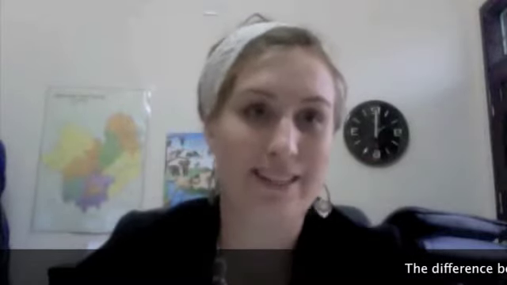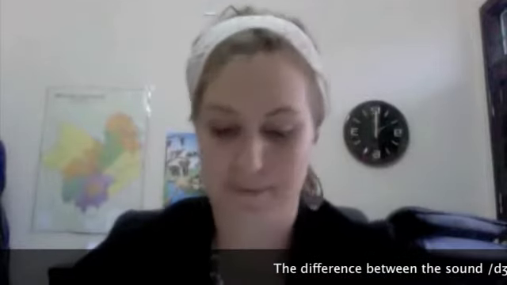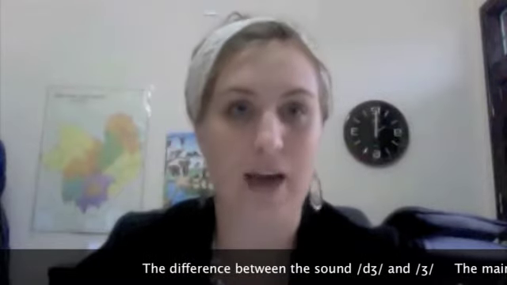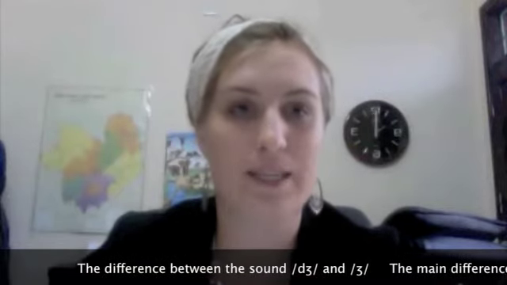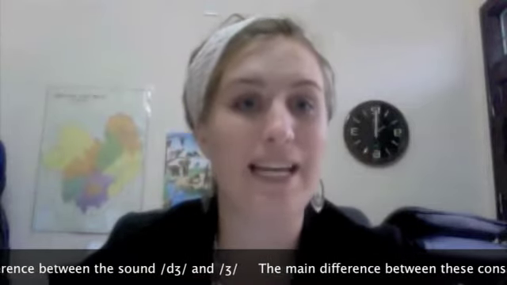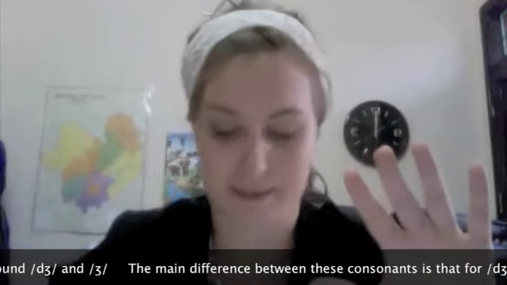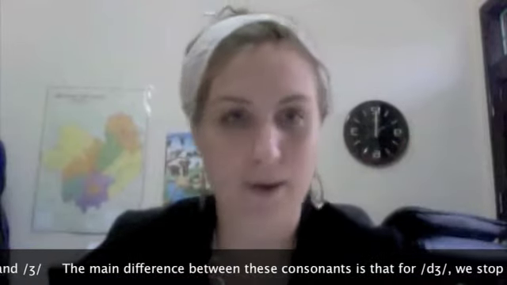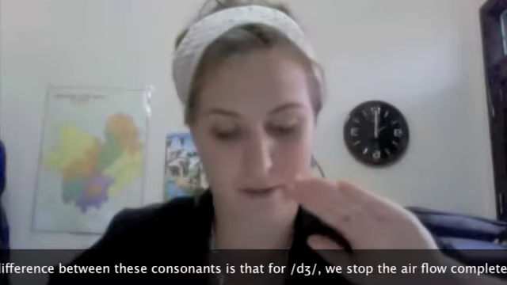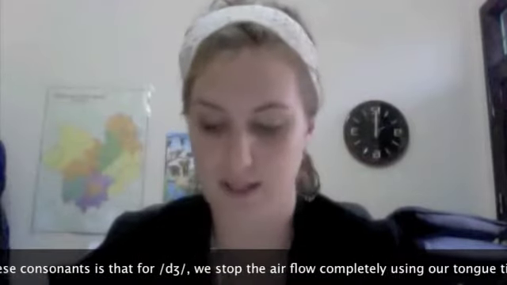Now, there is a difference between the sound j and zh. The main difference between these consonants is that for j, we stop the air flow completely using the tongue tip. Da, da. The air stops. Our tongue tip presses against the gum ridge, stopping the air for a split second. J is a stop consonant.